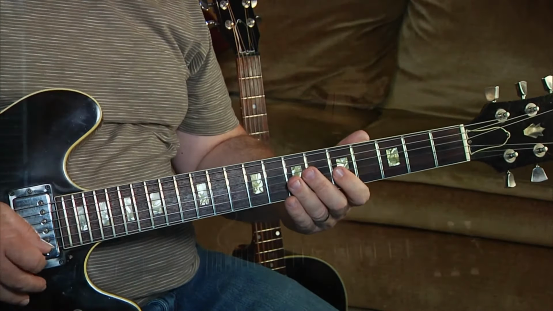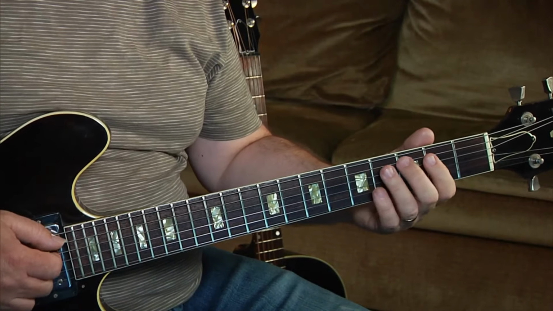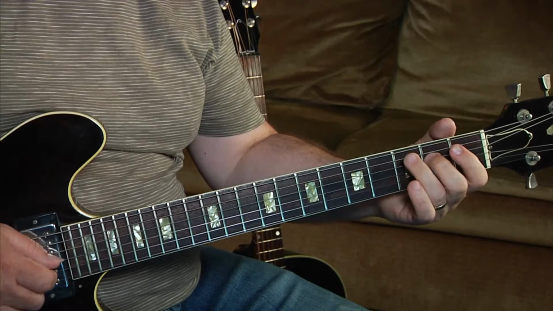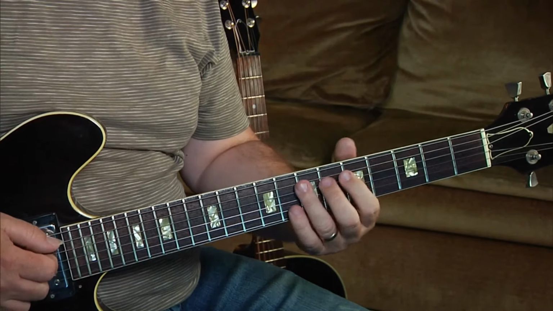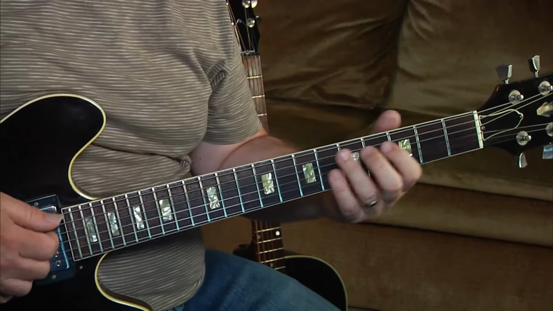again, based almost entirely off of a pentatonic scale. There's the C with my first finger on the fifth string, the third fret. Then I don't want to. I could play it like this, but I specifically want to go up here because of where I'm going to add the slides in.